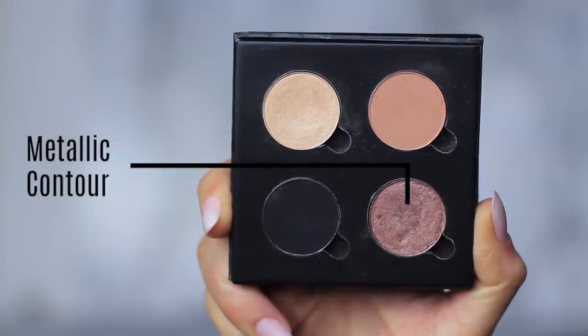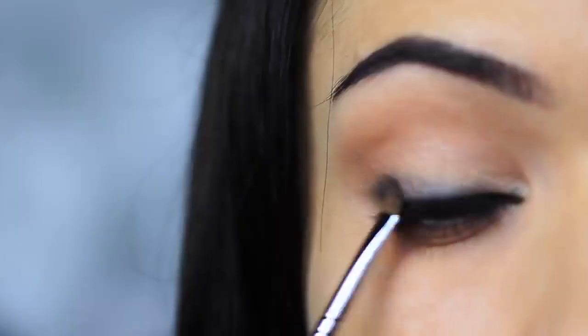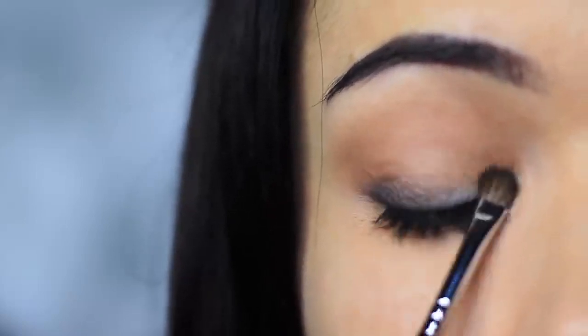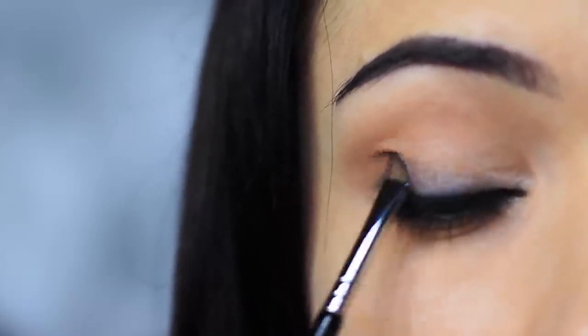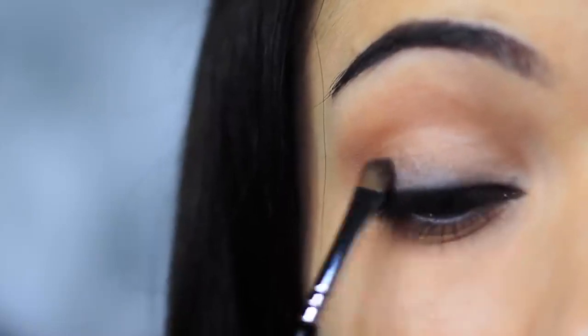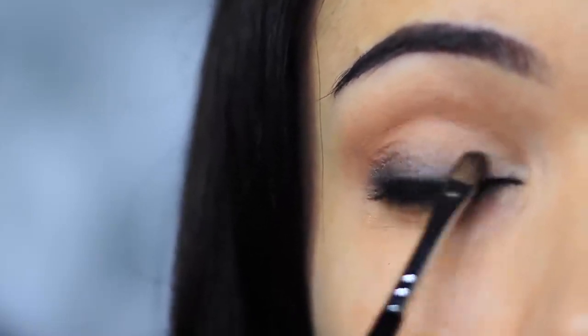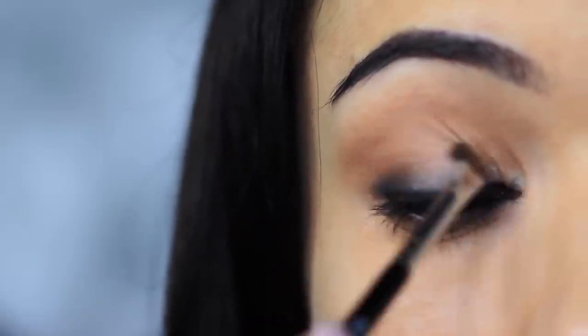And then we're going to take our bronzy tone and we're going to smudge this all over the lid. Starting at the lash line, working upwards. And yes, we are going over the black, but it's going to create a different effect because we're going to have a black base and then a light base. So the metallic shade is going to go over both and create a grading effect for us.